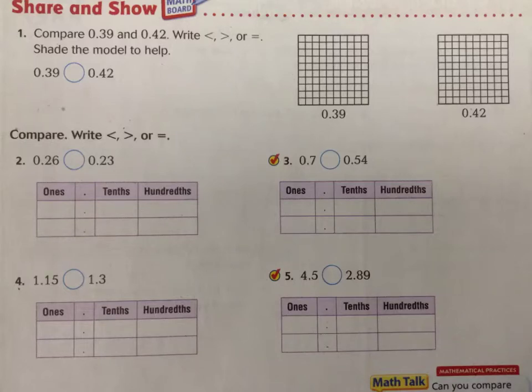Hello, it's Mr. Eason again here with some homework help for section 9.6, and in this section we are comparing decimals. So we're going to be taking everything that we've learned about decimals so far and applying it to comparing the different decimals. With that said, we're going to go ahead and get started.